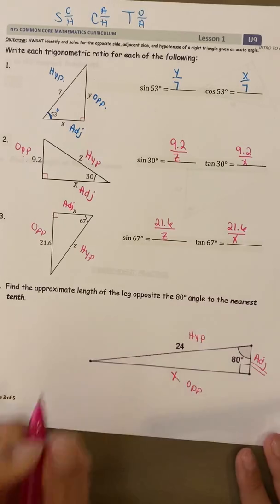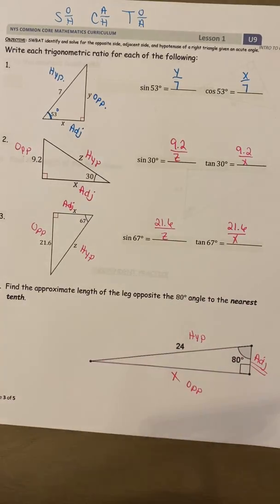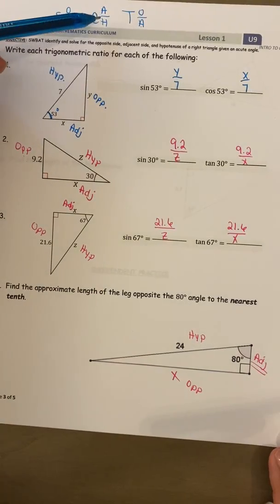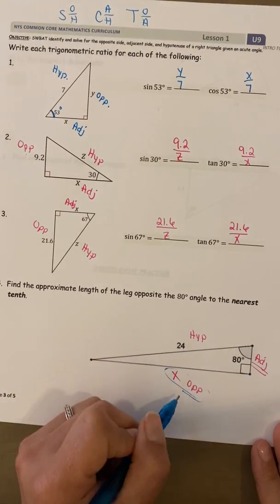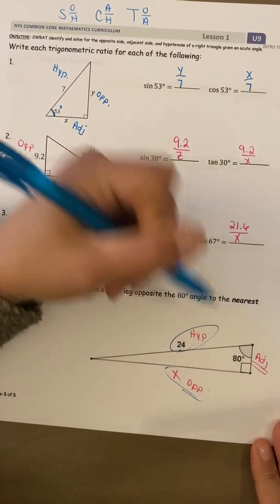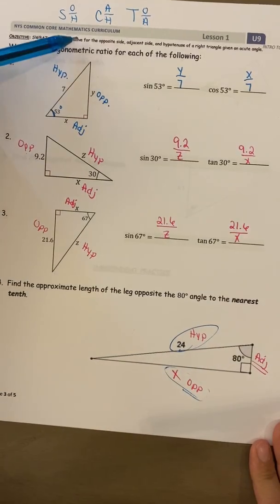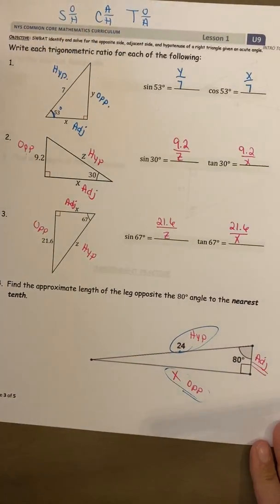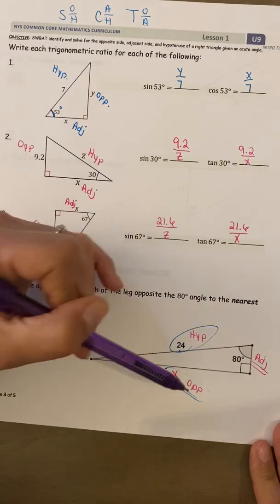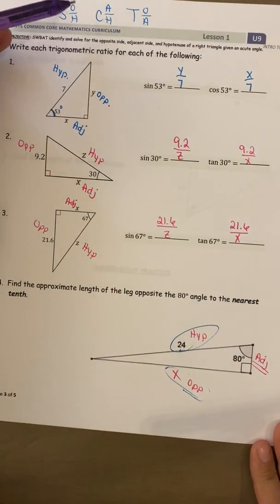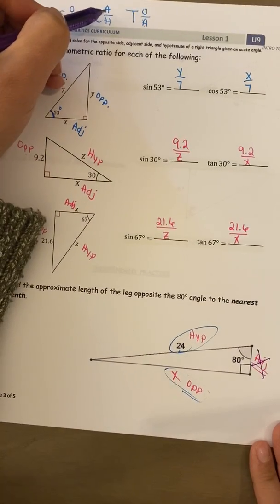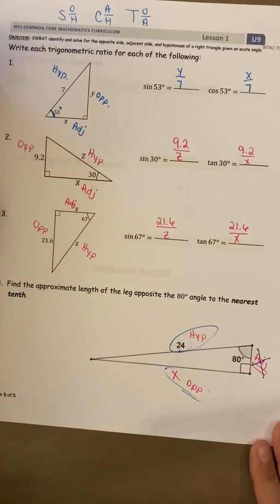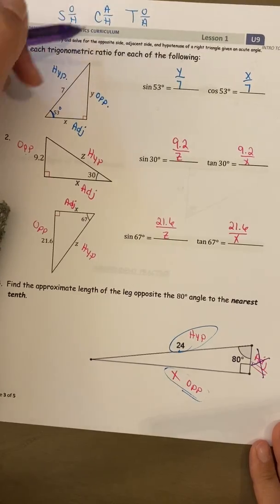Notice I have nothing labeled at adjacent. I have to pick which ratio is the best to use. Am I going to pick sine? Cosine? Tangent? Well, I have an x at my opposite, which is what I'm looking for, and I have a 24 with my hypotenuse. I have to pick which trigonometric ratio uses an opposite and a hypotenuse. I don't have anything for my adjacent, so I can't use cosine or tangent because they use adjacent. So I have to use sine.